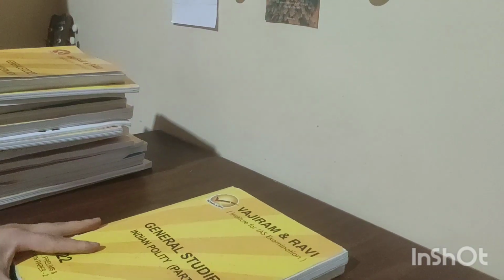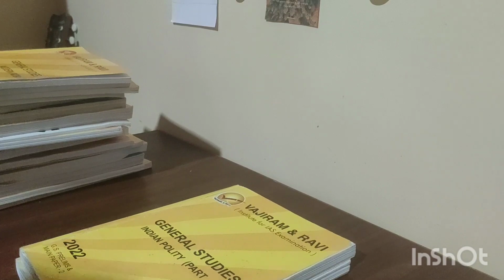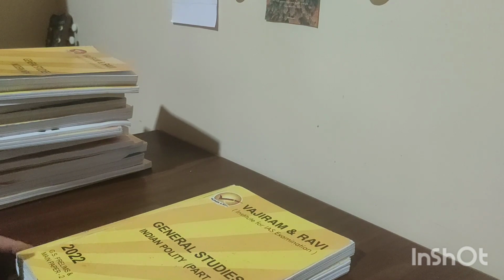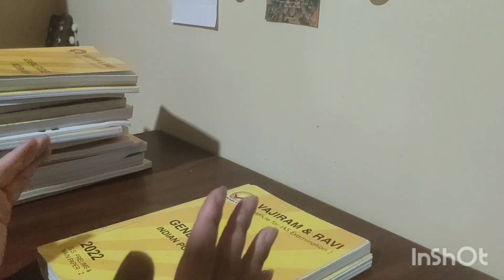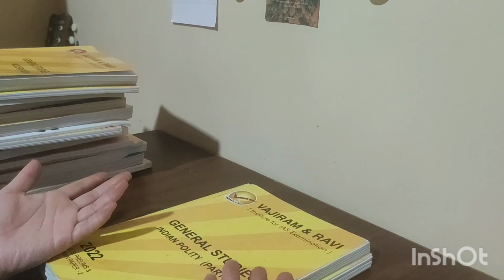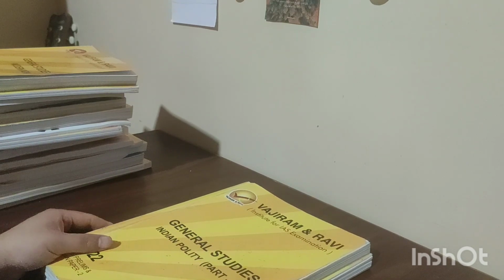So these are the booklets which Vajiram had sent me. So if you get enrolled in Vajiram online class, you'll be getting this set of booklets. Now they will send the first set of booklets via post, and then later on they will send the remaining booklets. So it will take time depending upon where you stay. So let's talk about the course in detail.